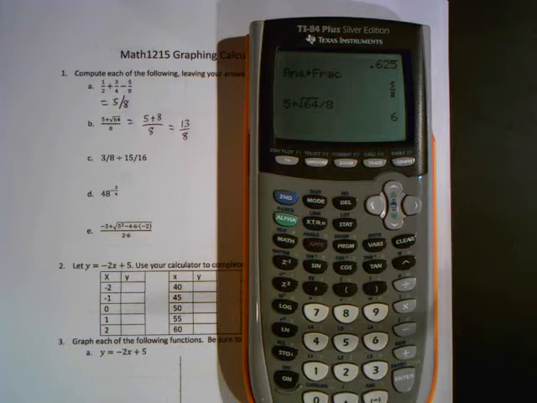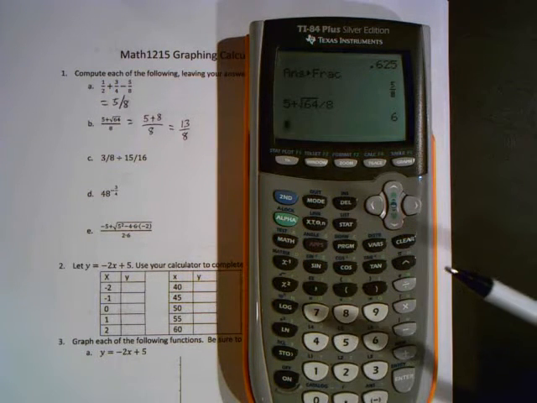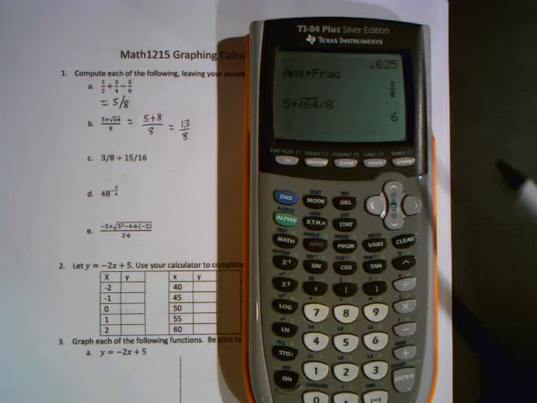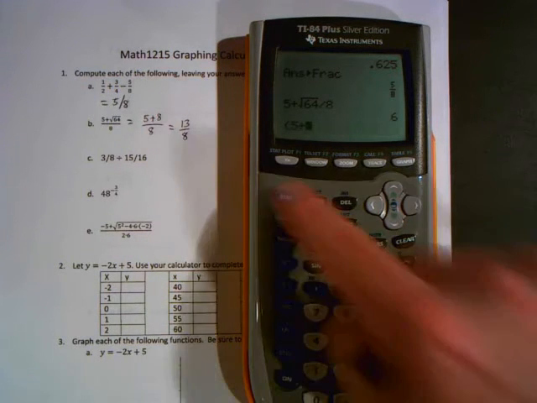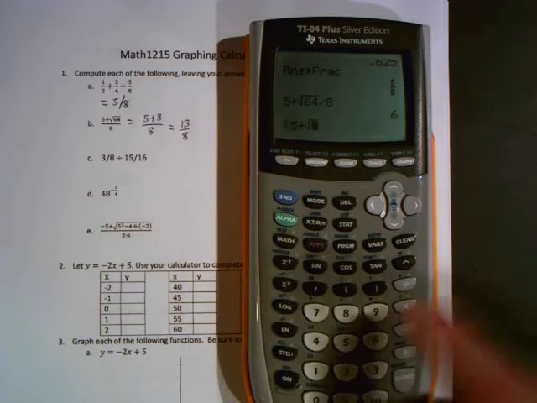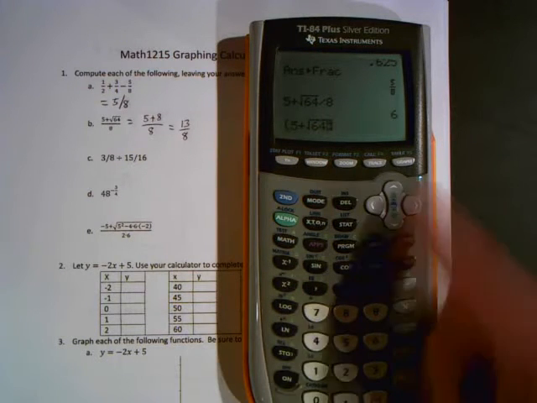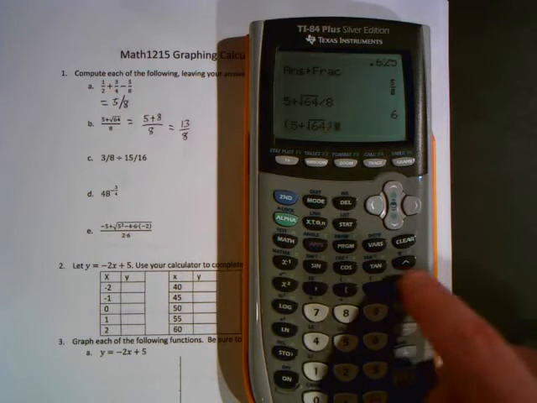So here's a general rule of thumb. If you have more than one thing in the numerator or more than one thing in the denominator, put them in parentheses. Okay? That'll help always get the order of operations correct. So what I should do is I should write parenthesis 5 plus square root of 64 divided by 8.